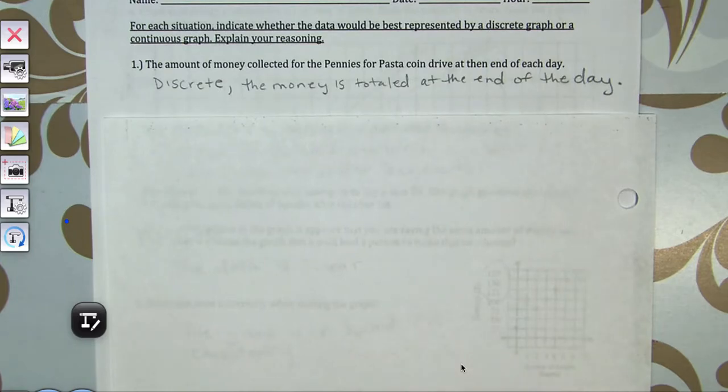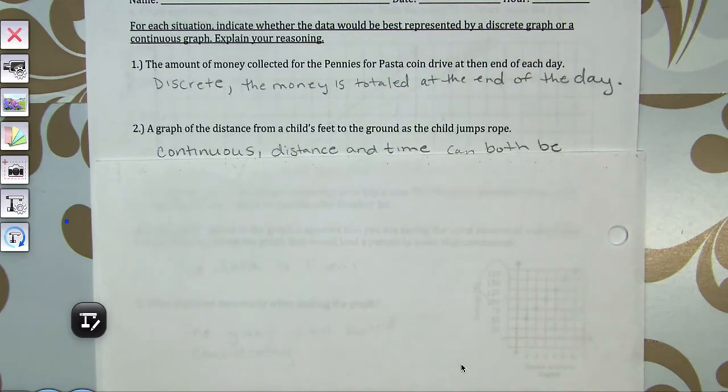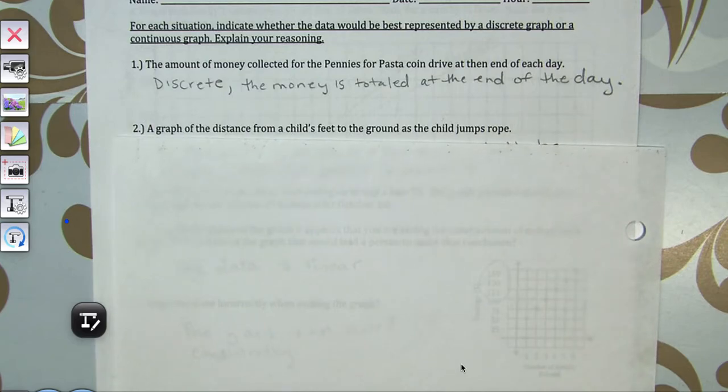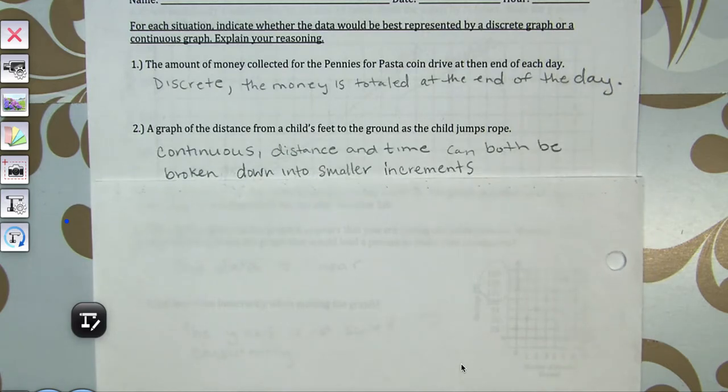On question 2, you're being asked to look at the distance from a child's feet to the ground as they are jumping rope. So my two variables here would be time and distance. And the x-axis would be time, the distance would be your y-axis as dependent, and this could be a continuous graph because time and distance can both be broken down into smaller increments.